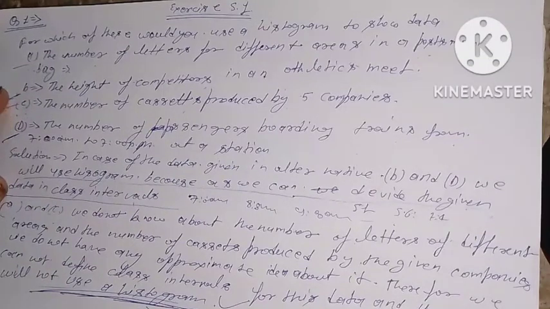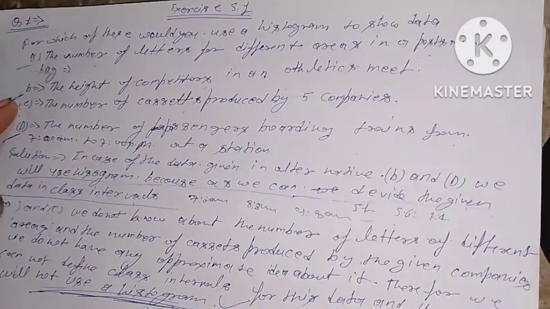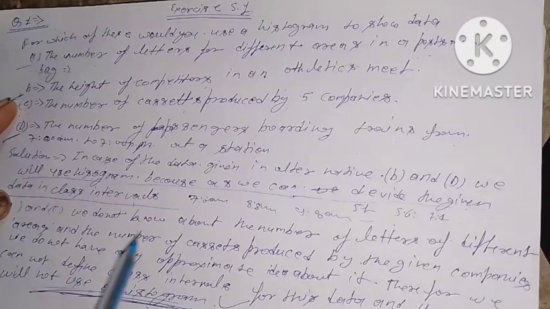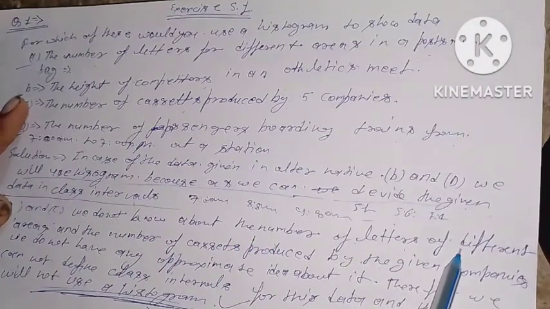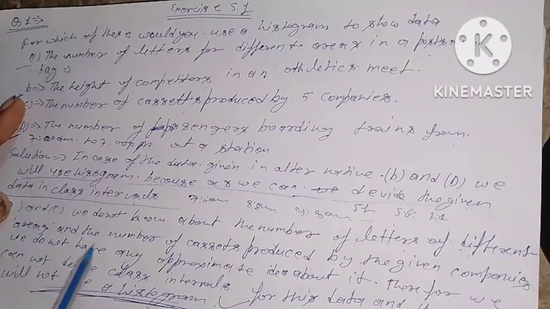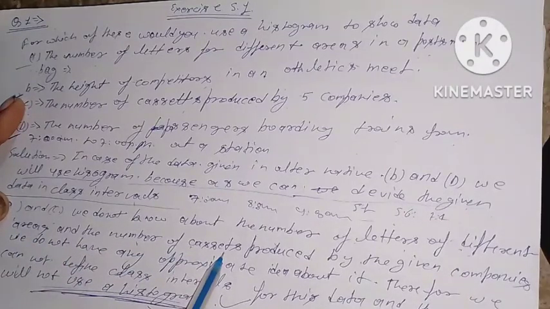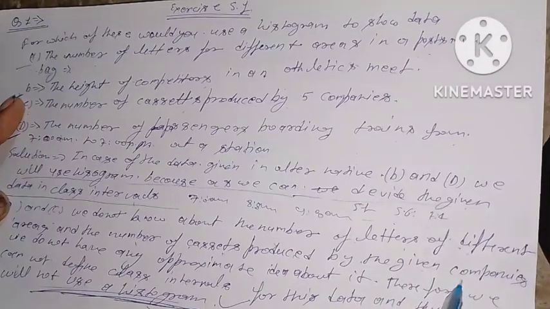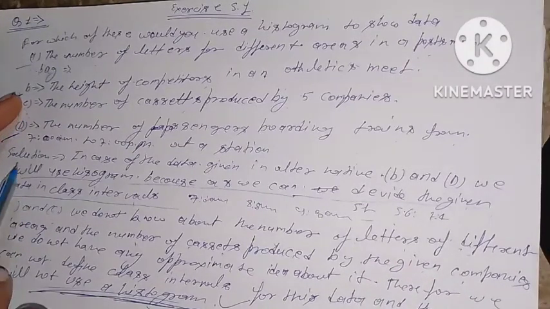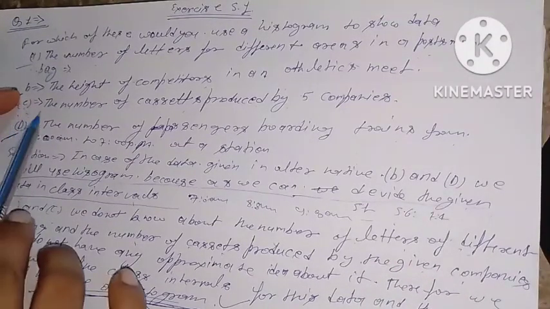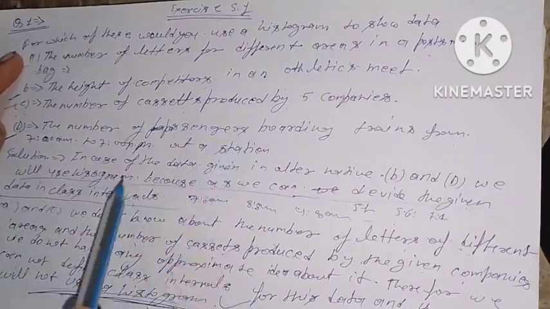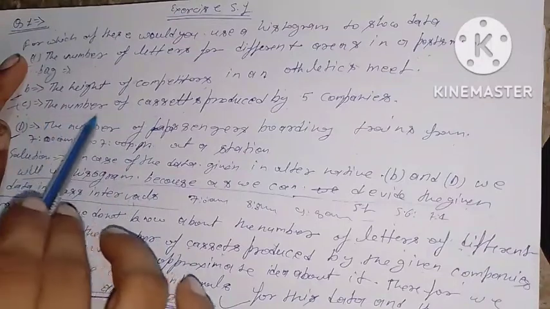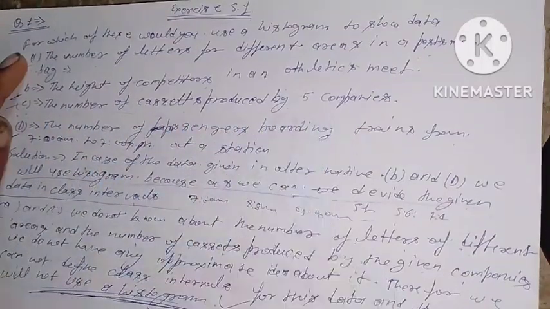In case of A and C, we do not know the number of letters in different areas, nor the number of cassettes produced by the given company.